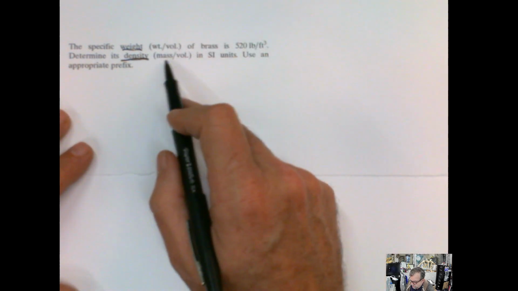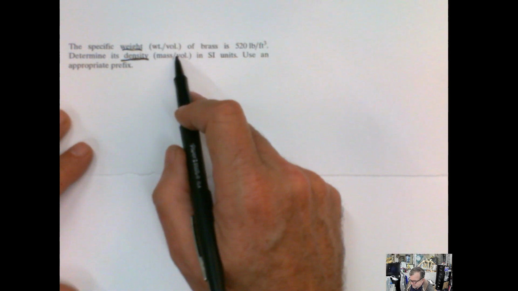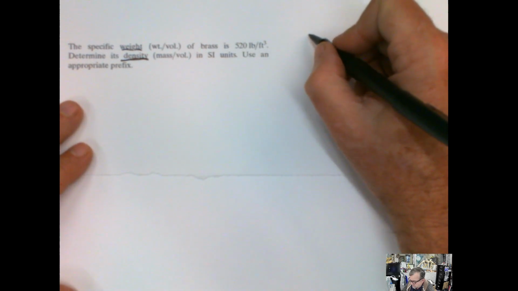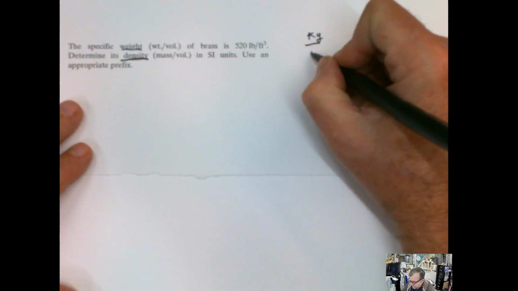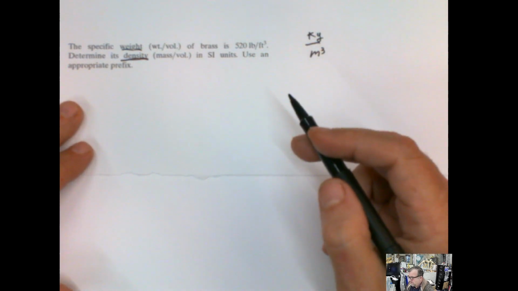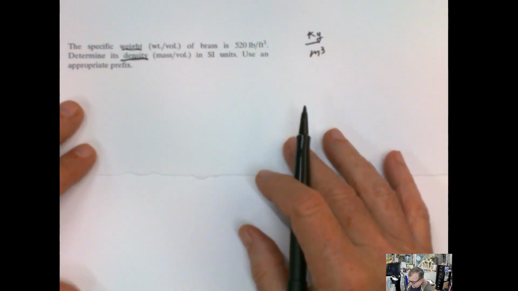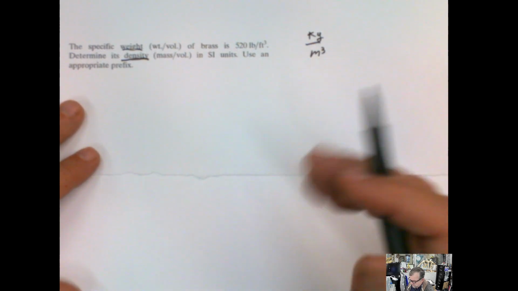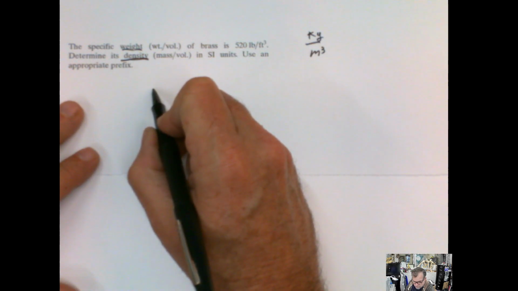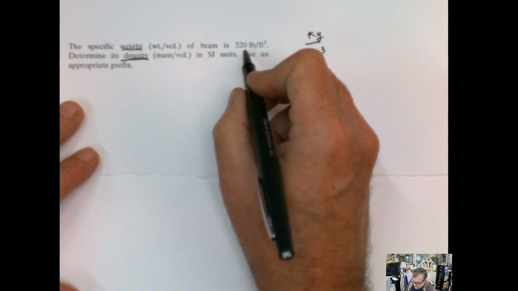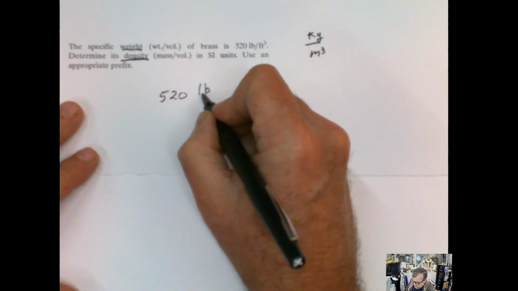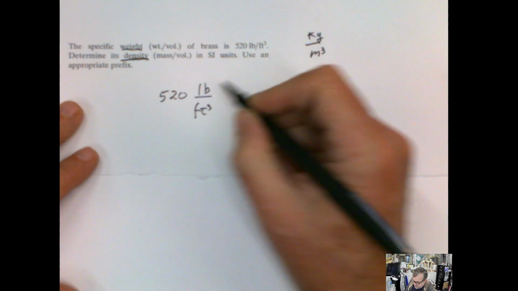So, what are the root units for density in the SI system? The root units for the density is kilogram per cubic meter. That's what we have to do. Now, all these problems can be tackled in tons of different ways, but I like using easy conversions. You go here and you have the 520 pounds per cubic feet.